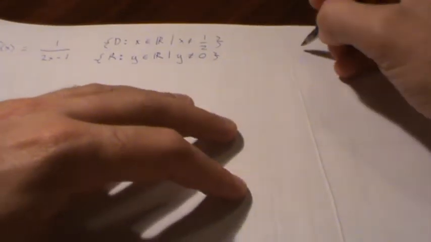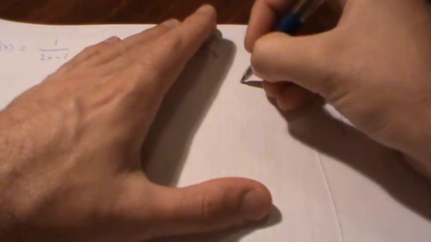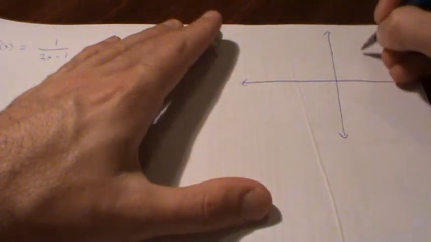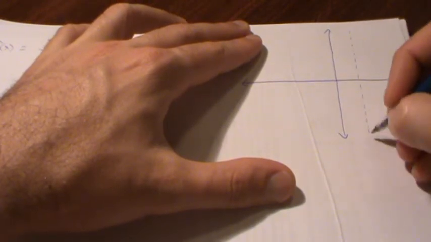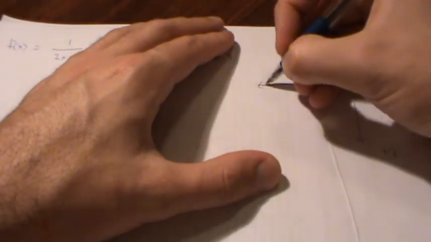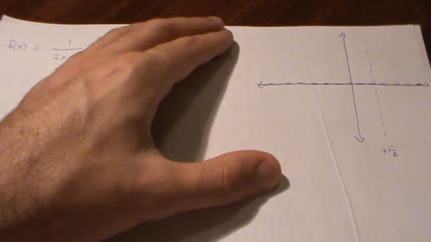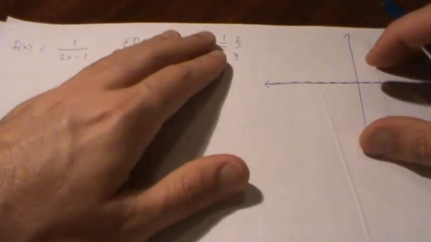And we've got a graph sort of kind of going here. And the graph has a vertical asymptote at x equals 1/2 and a horizontal asymptote right there. Okay? Now you'll see how these asymptotes work in a moment.